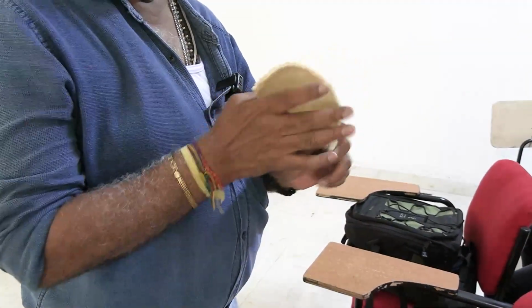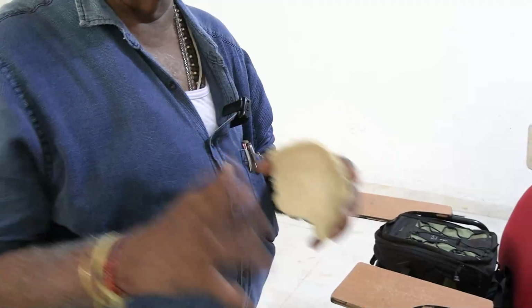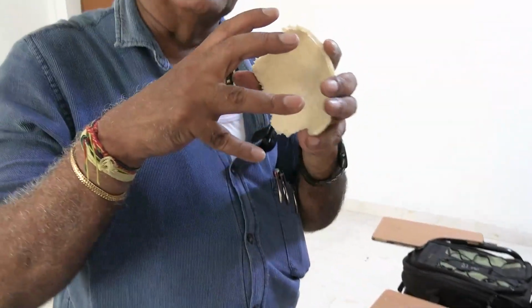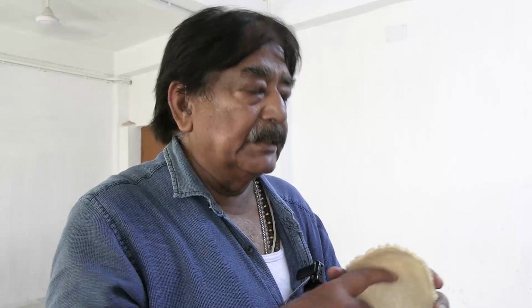Now, what is the function of the skull? You have to know. Function means it protects the brain, which is very soft, and some millions of neurons and cells constitute the brain. That's why it needs a very good protection.